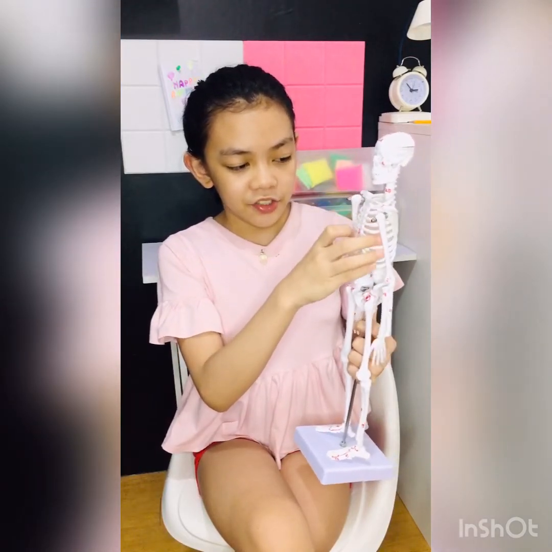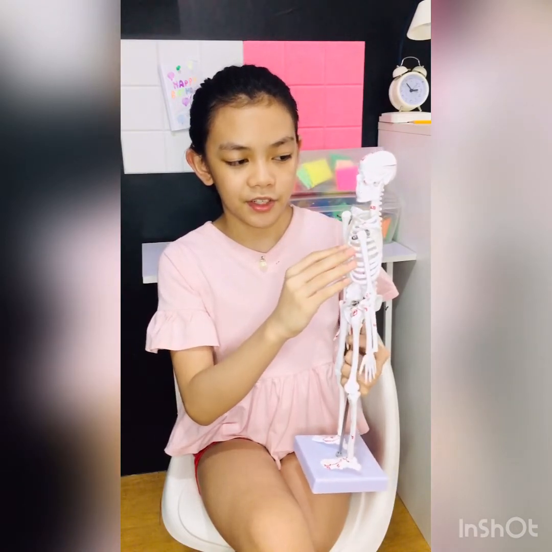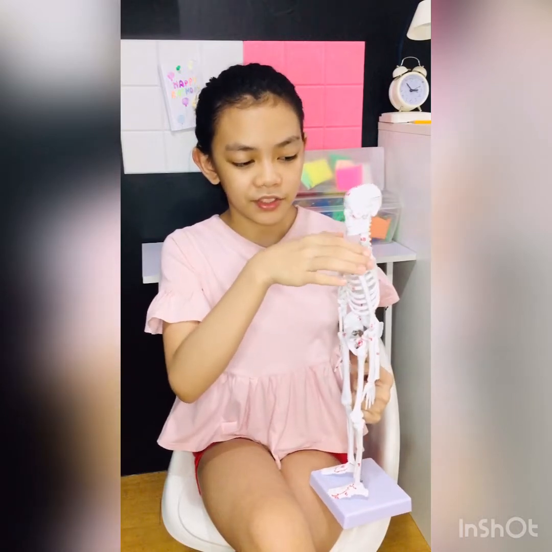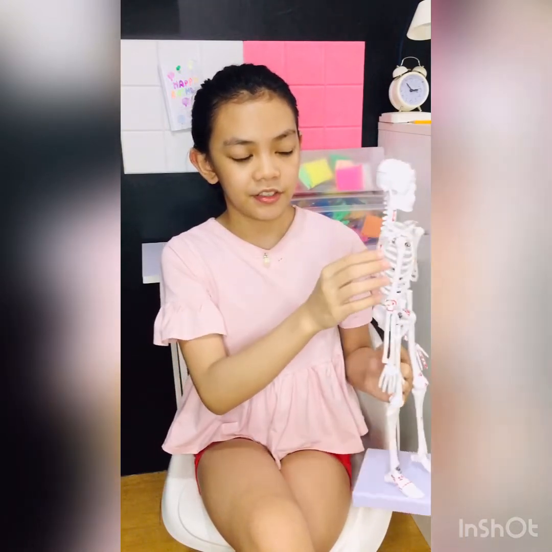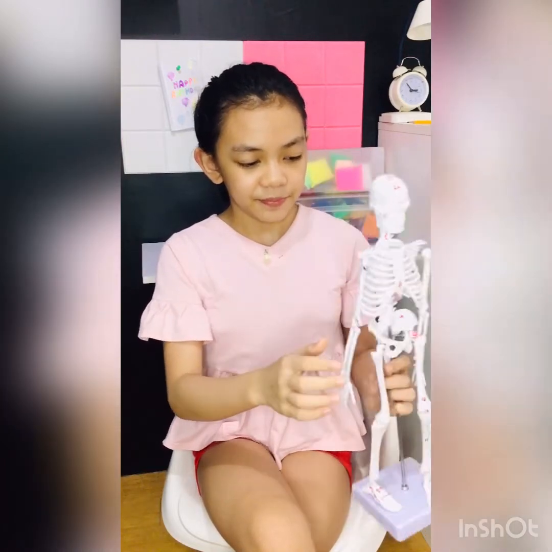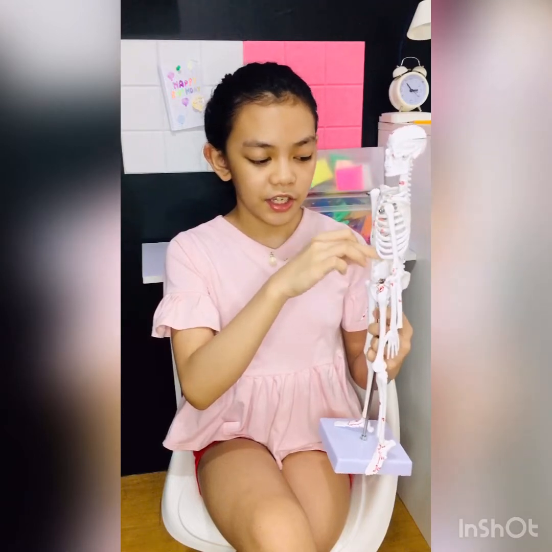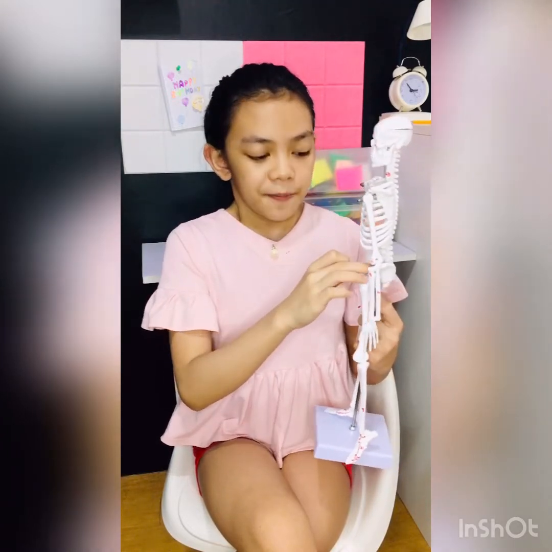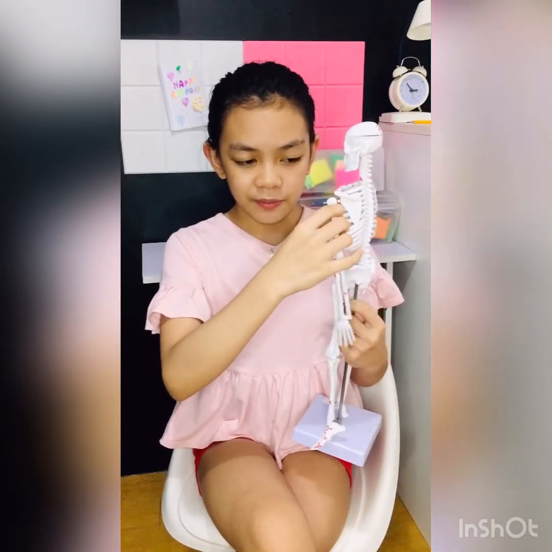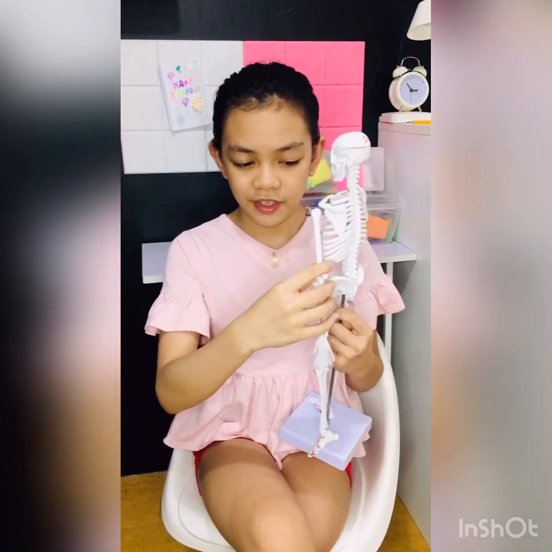And here are the ribs, and in the middle of the ribs is the sternum. On top of the ribs is the clavicle, and behind the clavicle, in the skeleton, is the scapula. So going down here is called the hip bone or the pelvic girdle. And on the arms, the upper arms, this is called the humerus.